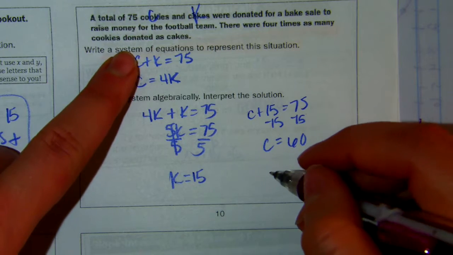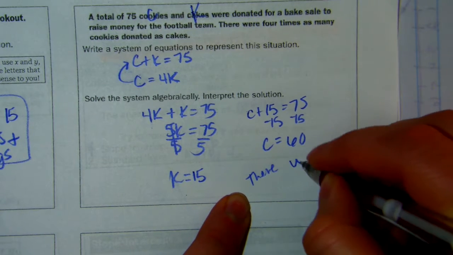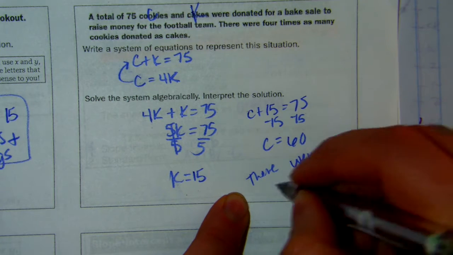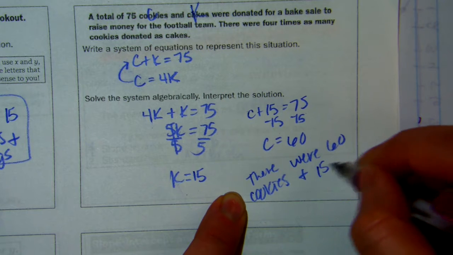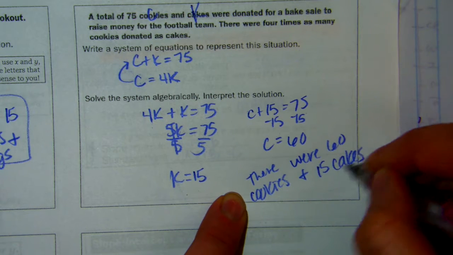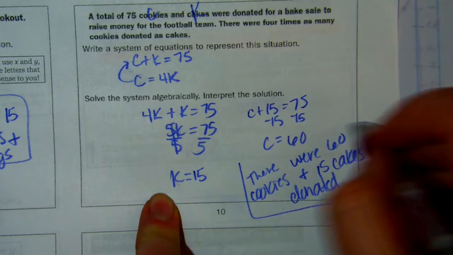So interpreting the solution, there were 60 cookies and 15 cakes donated. That would be a nice interpretation.